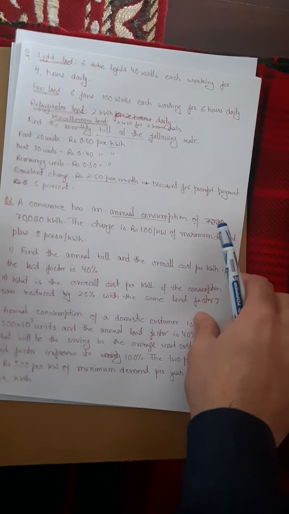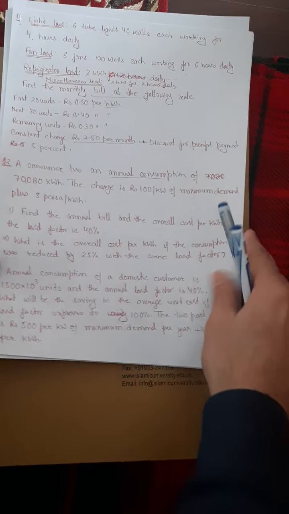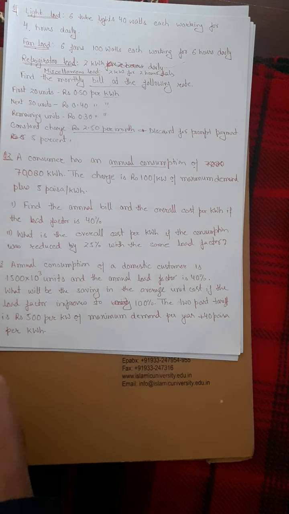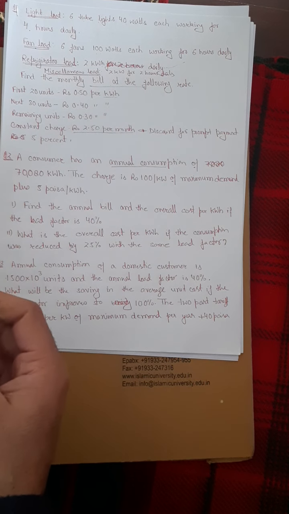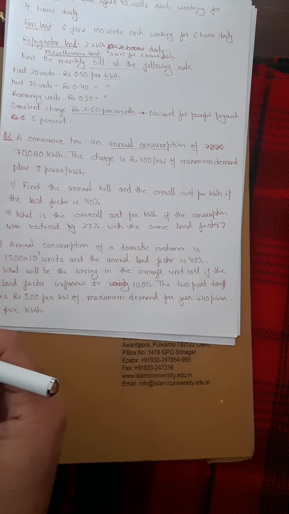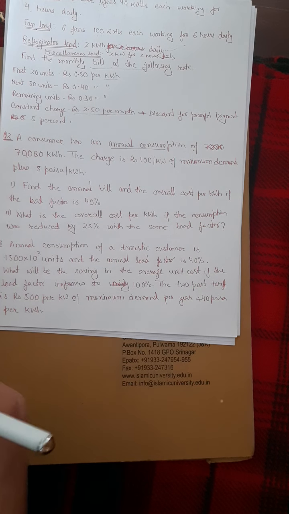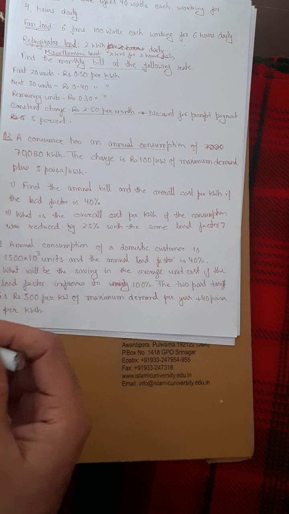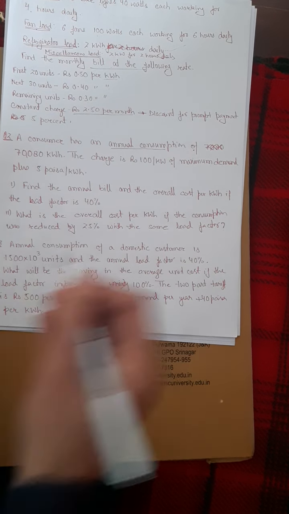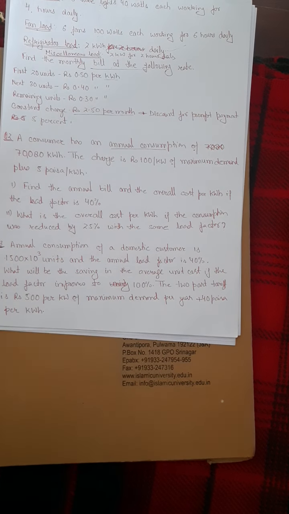So class, welcome to lecture number 12 of the course Power Station Practice. In the previous lecture, lecture number 11, we solved two numerical problems. At the beginning of the lecture, I told you the advantages of a higher load factor. I deliberately didn't initiate that topic again, because it will be covered in your unit number 3. But still, one numerical problem was based on the same idea.